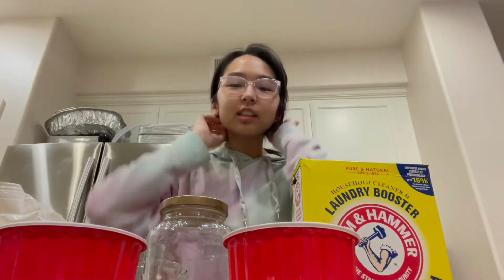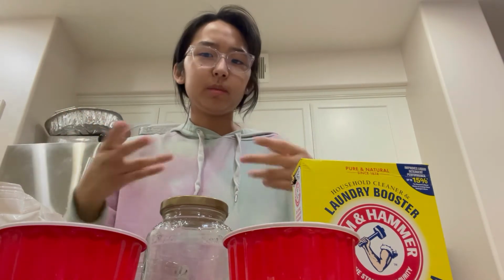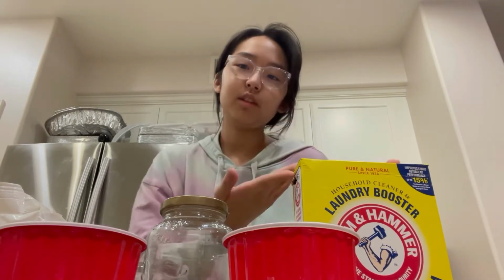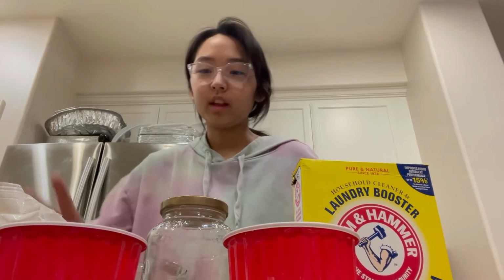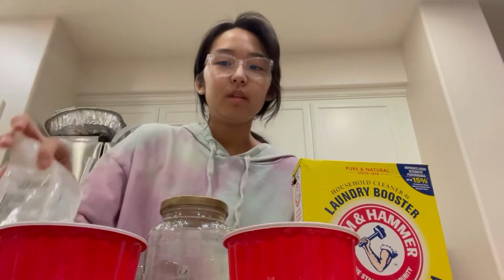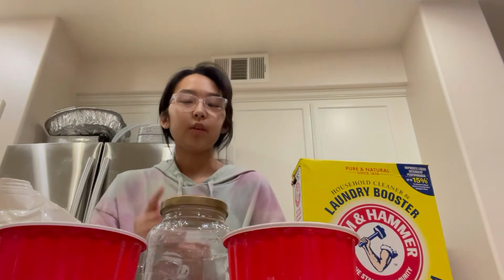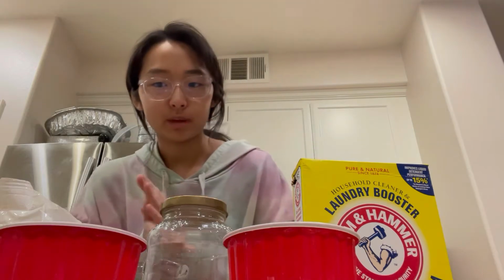Okay, so in front of me I have 2 different ingredients. I have washing soda, also known as sodium carbonate, which is Na2CO3, and then we also have Epsom salt, which is magnesium sulfate, MgSO4. So what are we going to do with these? Well, I'm going to make a precipitate.